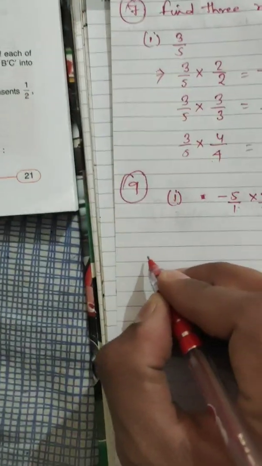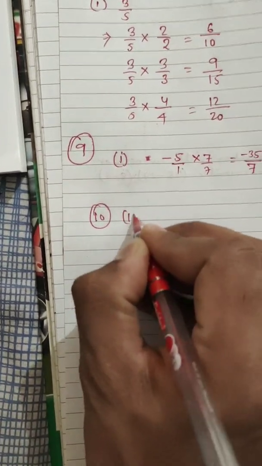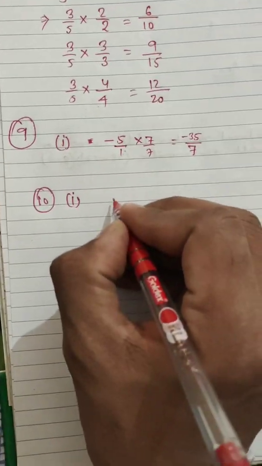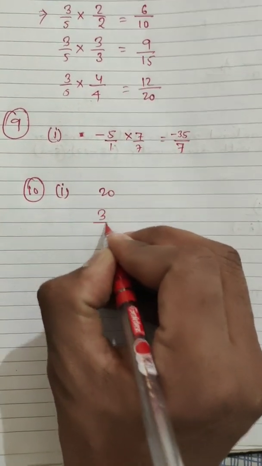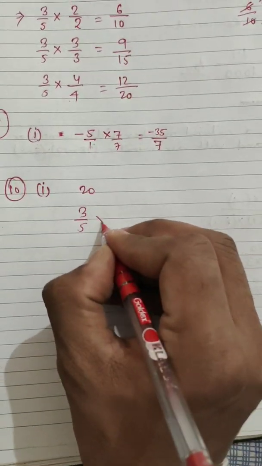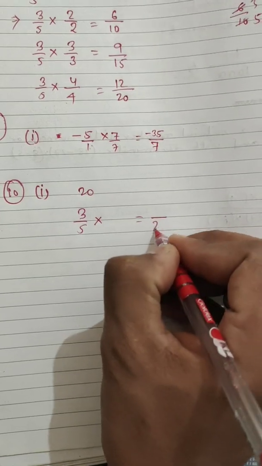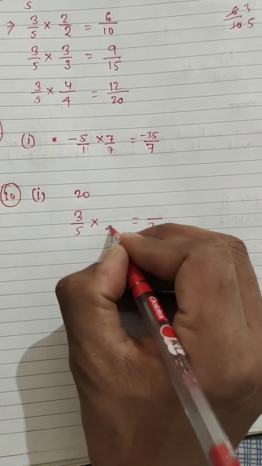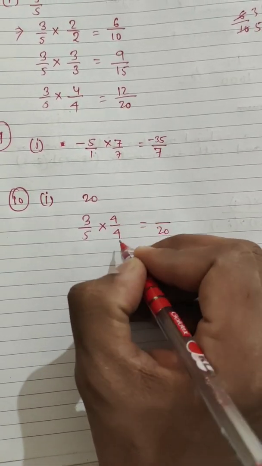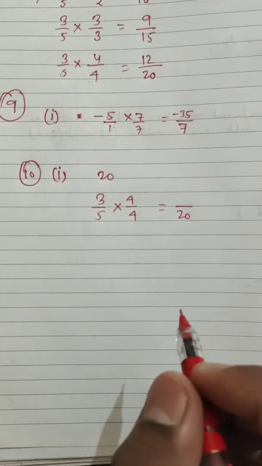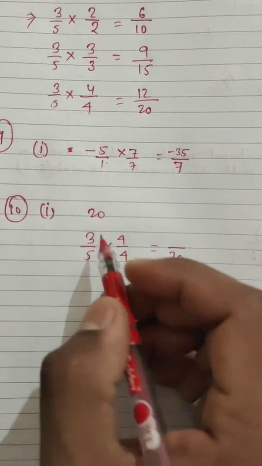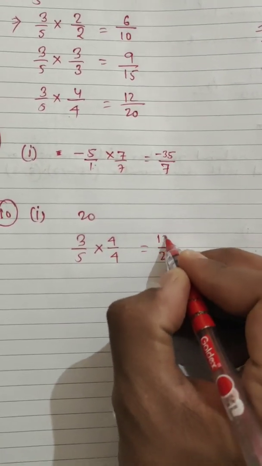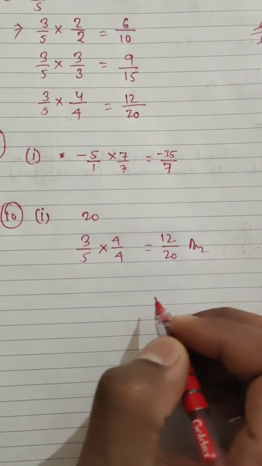Like first is saying denominator should be 20. And what is our fraction? 3 by 5 is the fraction. How will we convert this 5 into 20? That is by multiplying by 4. If we are multiplying by 4 in the denominator, to make it equivalent, we have to multiply in the numerator also. 3 fours are 12. The fraction will be 12 by 20.